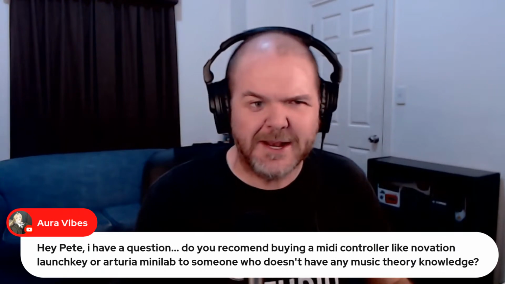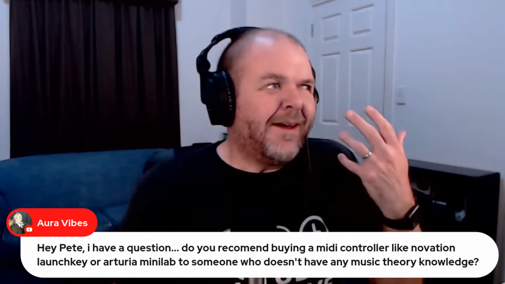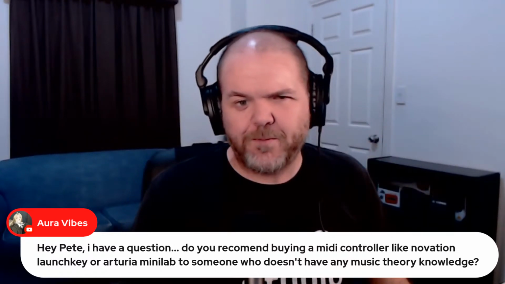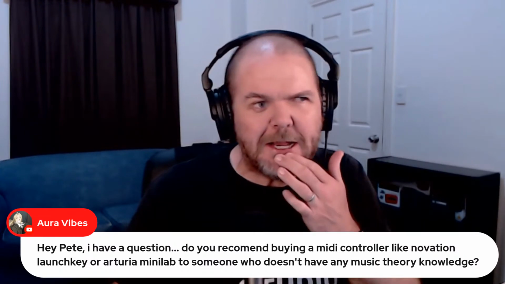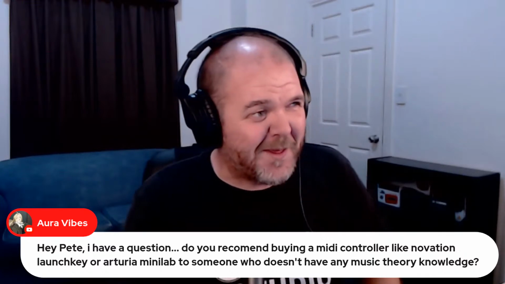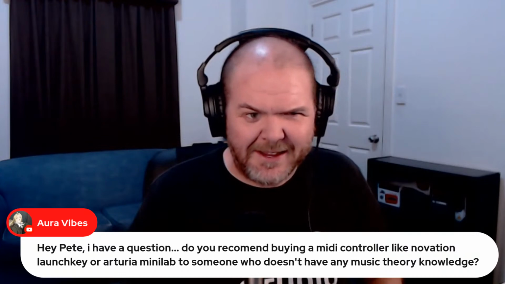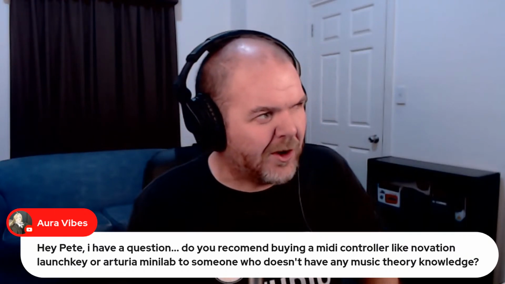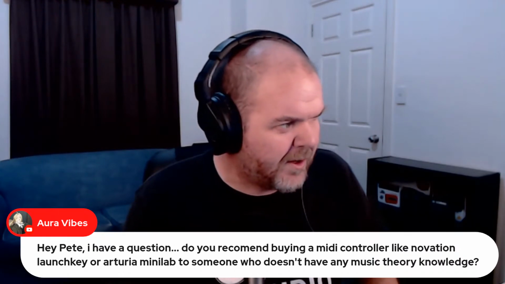So, do I recommend buying a MIDI controller like the Novation Launch Key? Yeah, it's a tough one because if you don't have any music theory knowledge, playing on a keyboard is not going to, well, it depends. How much do you want to learn? That's probably the bigger question. If you're willing to learn, then it's actually going to be good because it'll actually help you learn. And now, if you're not familiar with what we're talking about, let's bring it up on the screen so you can see.